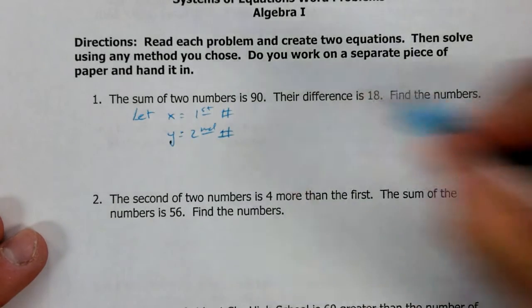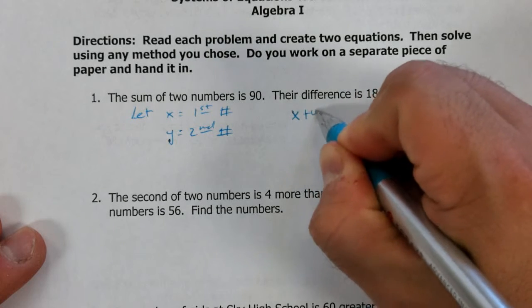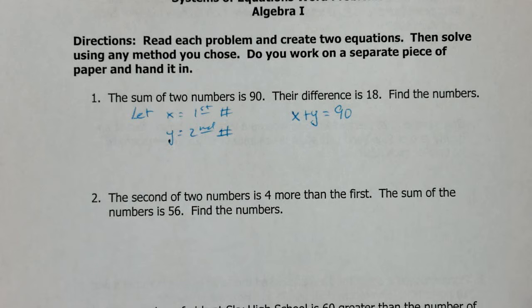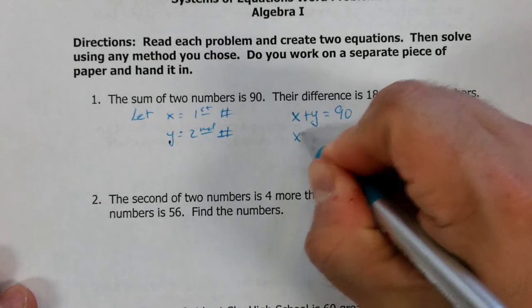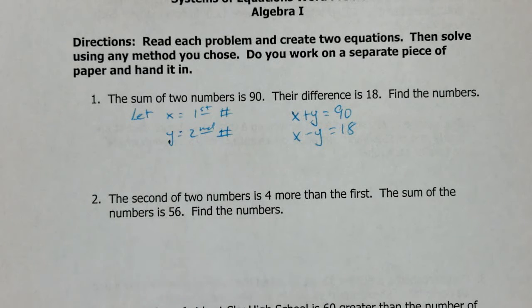Here we're just finding two generic numbers. Okay, so let's do the first equation. The sum of two numbers is 90. So x plus y equals 90. That's the first equation. And the second sentence is that their difference is 18. So these same numbers, you would put x minus y equals 18. It shouldn't matter if you happen to switch them around. No matter what, you'll still get the same two answers.